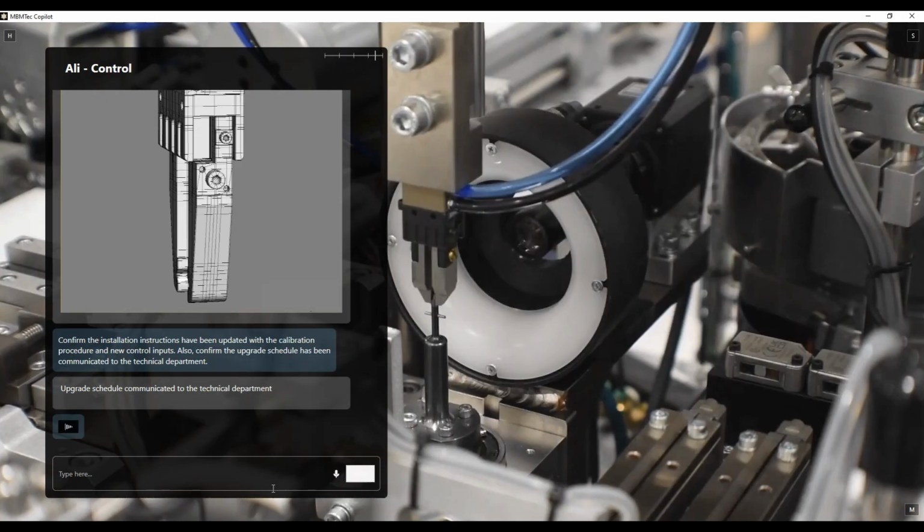Generate a command for the code model to create the upgrade controller code for the new gripper. The code must utilize input X14 for the touchdown sensor and input X17 for the part presence sensor. This generated code will be used for the upcoming system upgrade.